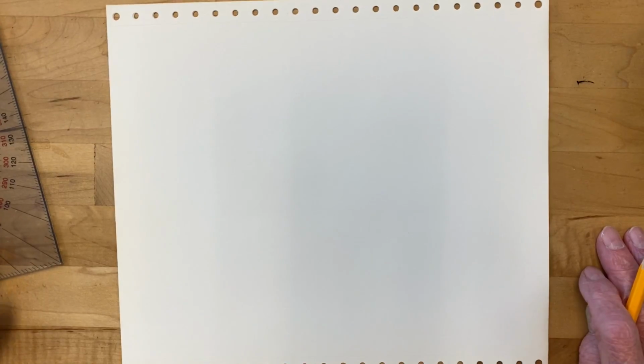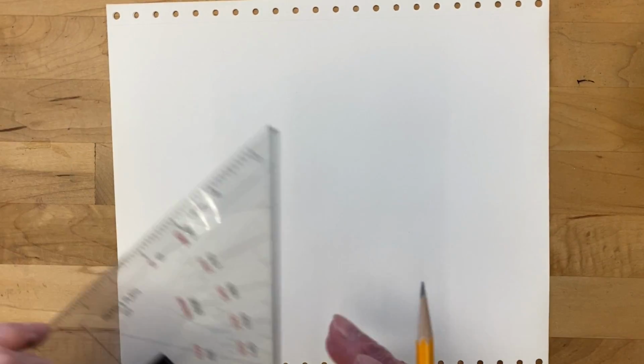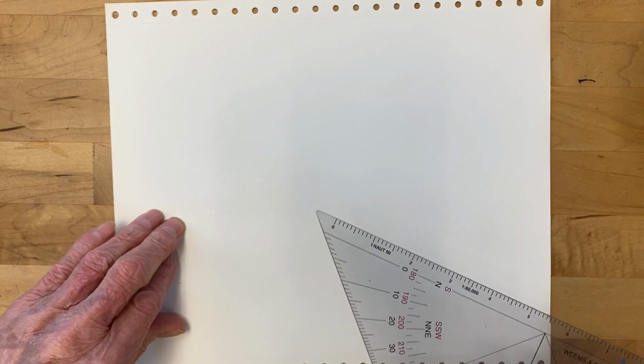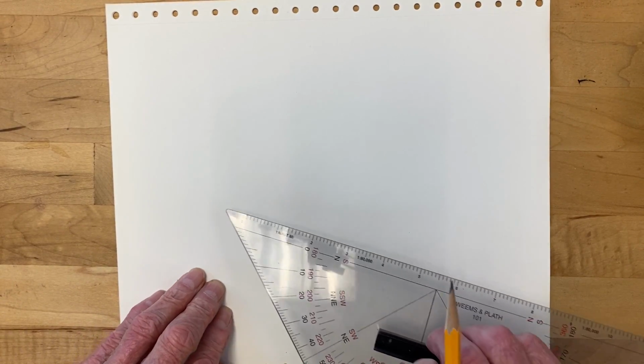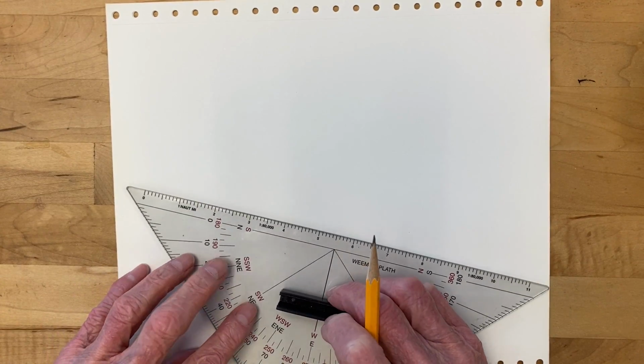Hello, I want to make a demo video of how to plot the symmedian point of a triangle, which is something that comes up when we are trying to find the most accurate or the most likely position with three lines of position. So let me start.